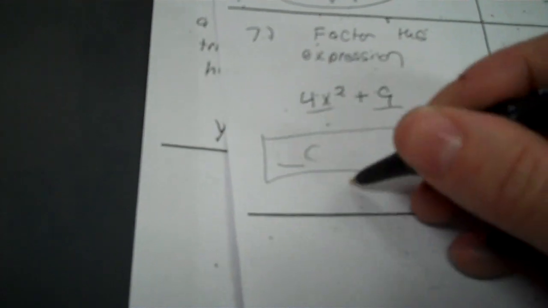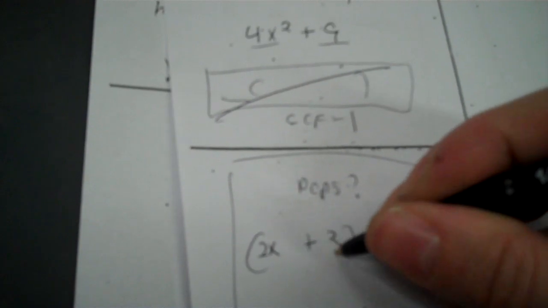So GCF and then DOTS. GCF's 1, don't need it. DOTS. Well, yeah, 4 is 2x times 2x, and then 9 is 3 times 3.